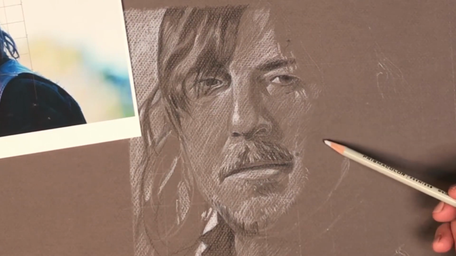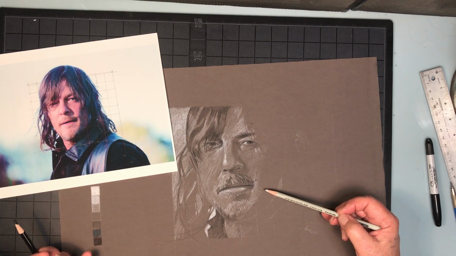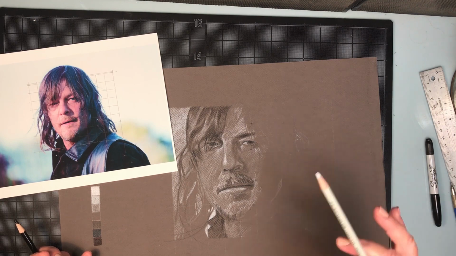And again, leaving the midtones just the paper, because the paper is the mid-tone. So I'm working lighter and I'm working darker.